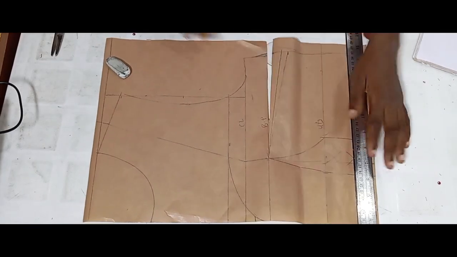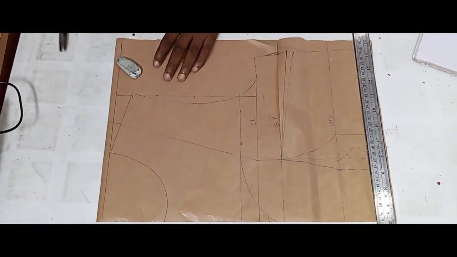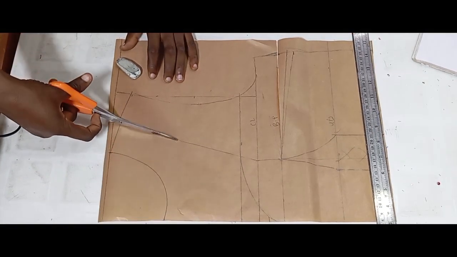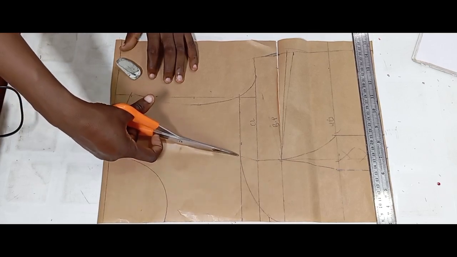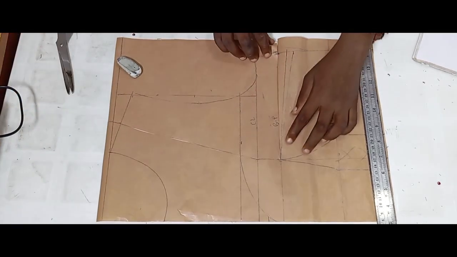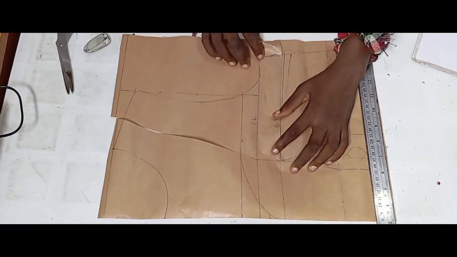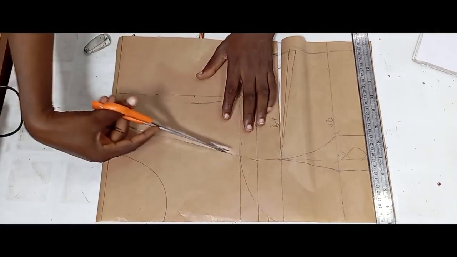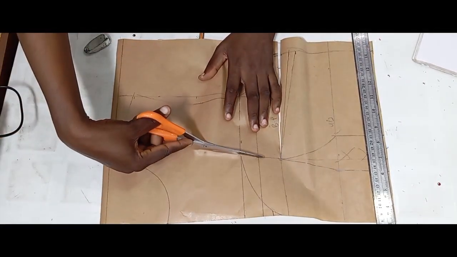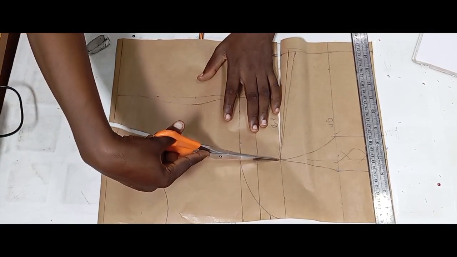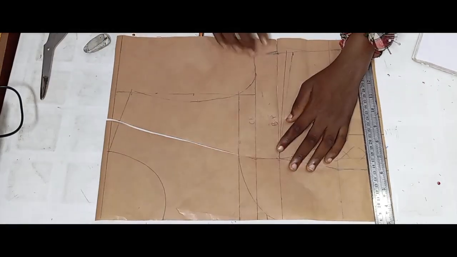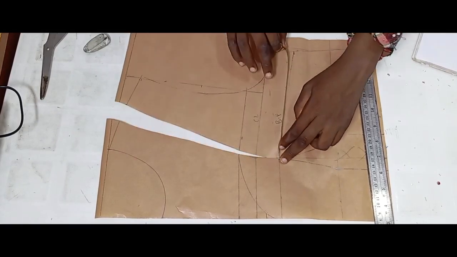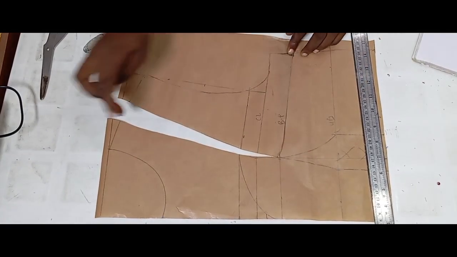So after doing that, I'll go ahead and close it. I'll go ahead and open my shoulder dart, this line that I marked here. I'll go ahead and open it. Okay, then I'll close up this one so that I will open it till I get to my bust point. Okay, so I'll close up my bust dart. So this is just basic dart transferring. So I've transferred the dart we have here to this place.